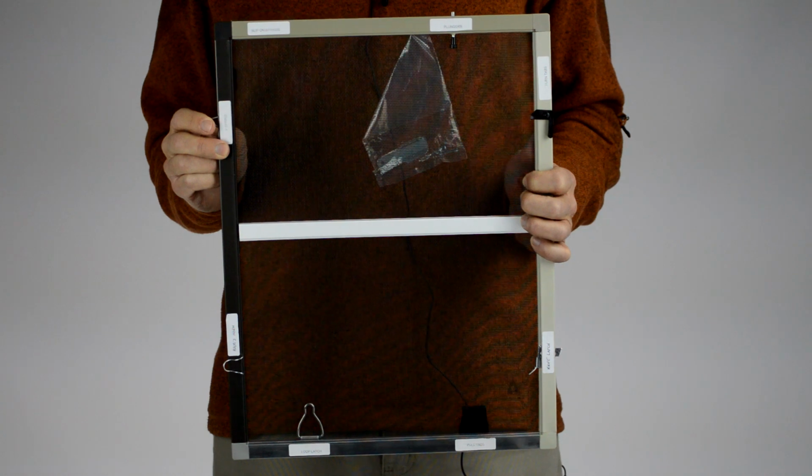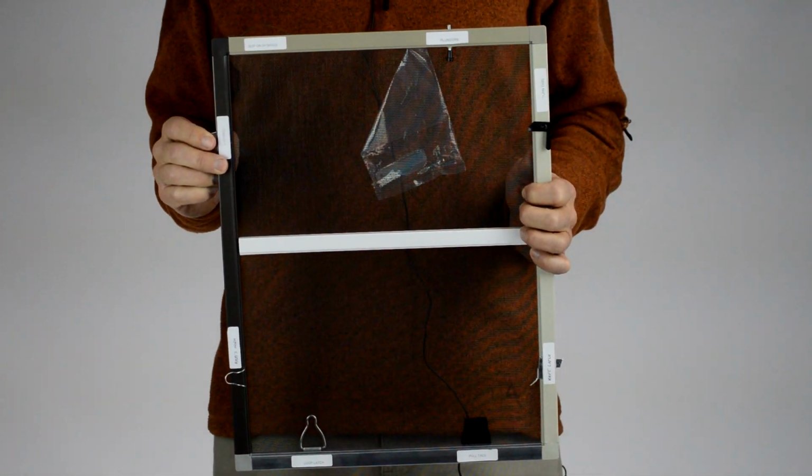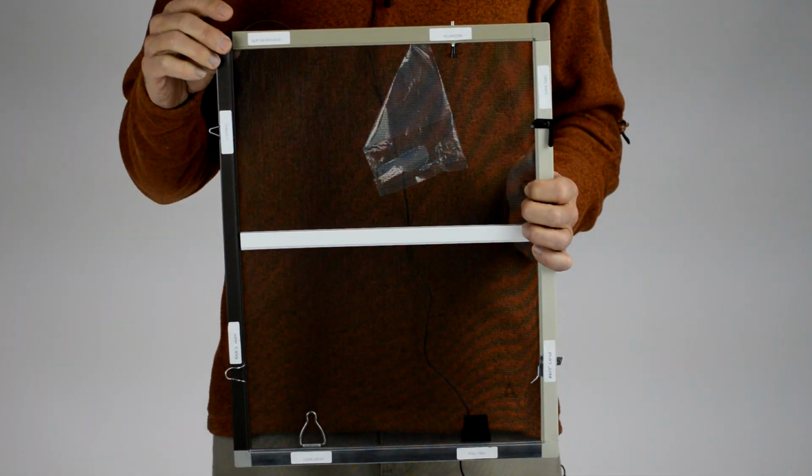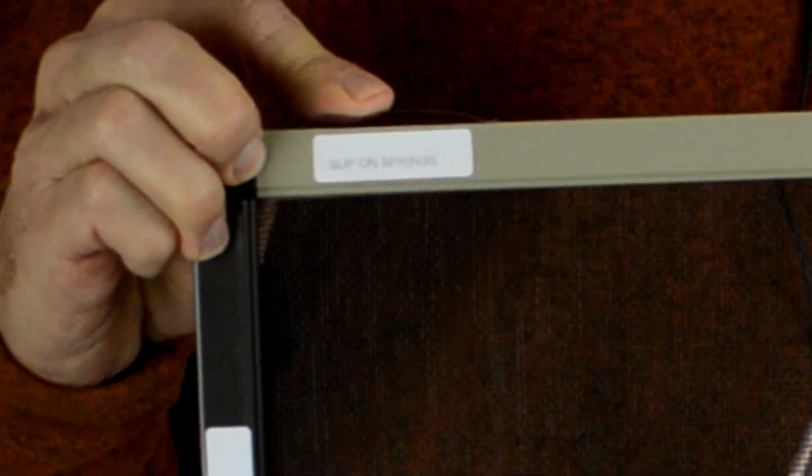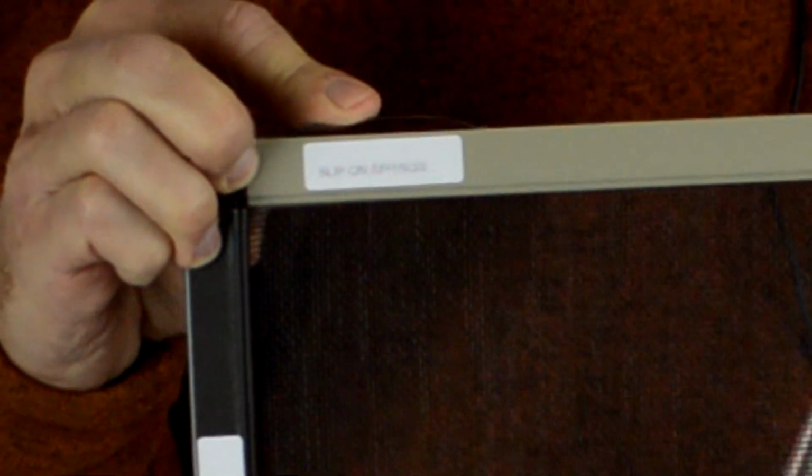The second type we're going to talk about is called a tension spring. And the tension springs we use are put into the side of the window screen frame. And you can see again that all it does is it creates downward tension to push against the windowsill.